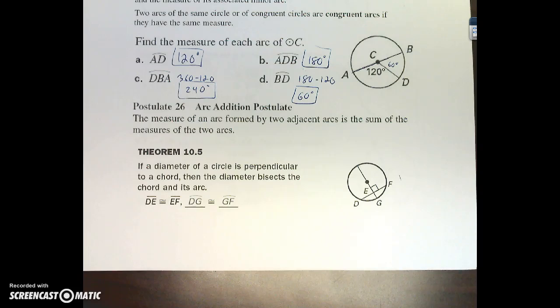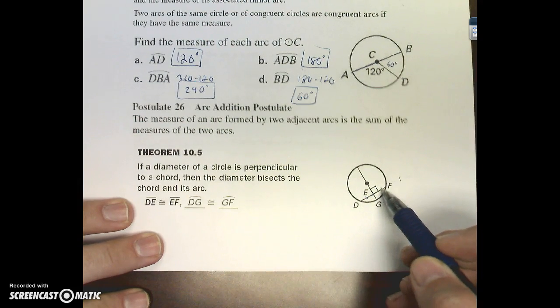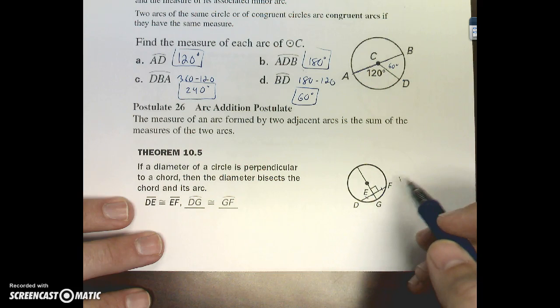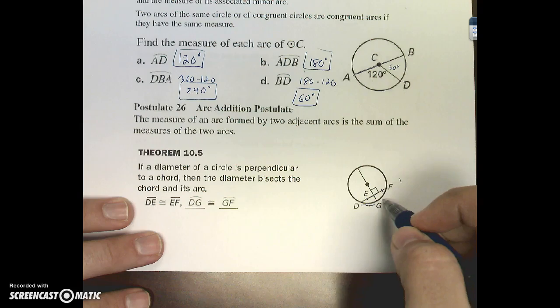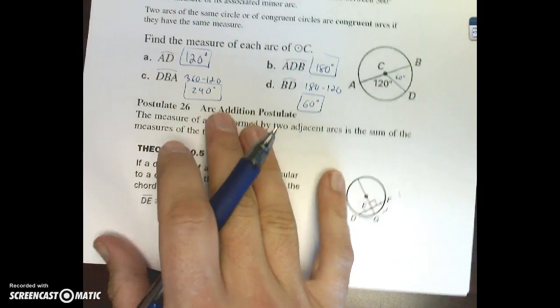Theorem 10.5. If a diameter of a circle is perpendicular to a chord, then the diameter bisects the chord and its arc. So DE is congruent to EF. Okay, so it's congruent right there. And also DG is congruent to GF. Arc DG is congruent to GF. So these arcs are going to be the same measure as well. Alrighty? So they are associated.